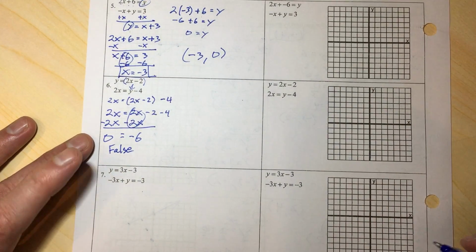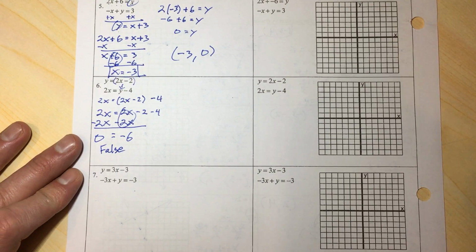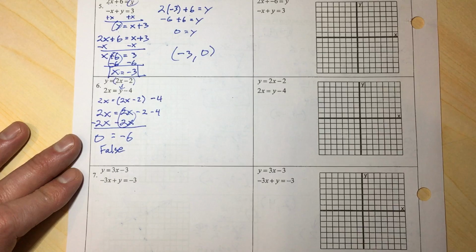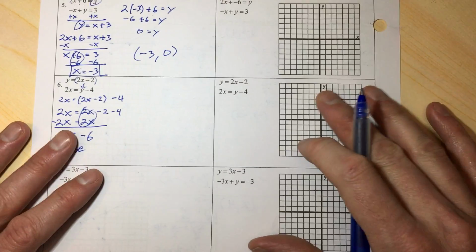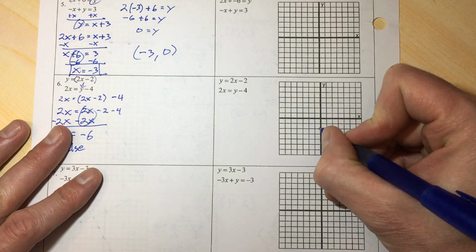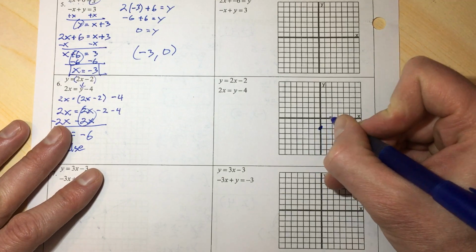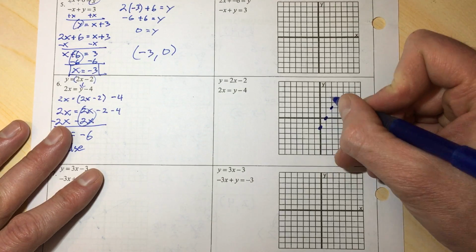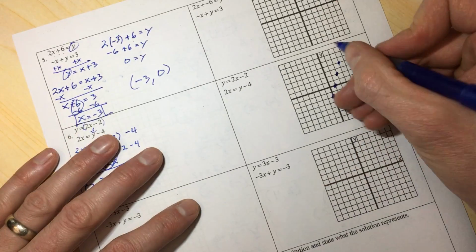Okay, so this one we might actually want to graph and see what's kind of happening in the graph. So far we got a really weird answer. 0 is negative 6. So we're going to try to figure out why. All right. So let's graph our first one. We got negative 2. We're going to go up 2 over 1. Up 2 over 1. And we can graph that.